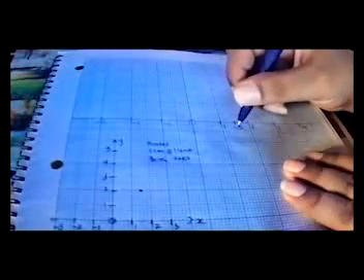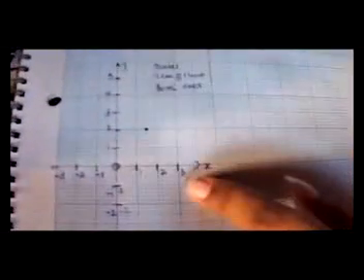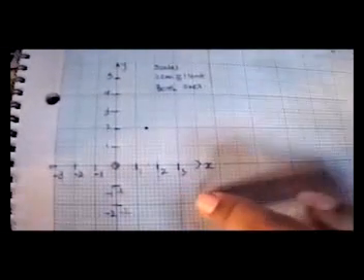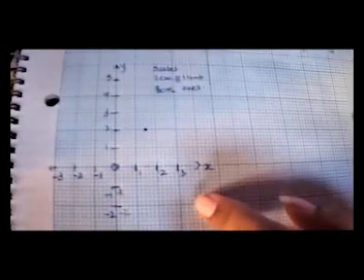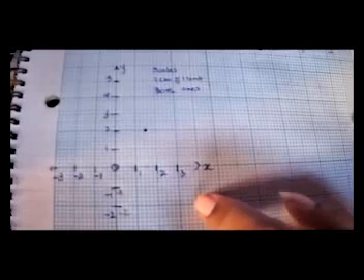Now, like I was saying, different situations require different scales, and different scales give you a different degree of accuracy. So, in a case like this, you get less accuracy, but for people who like to save the trees, you use less space on your paper.